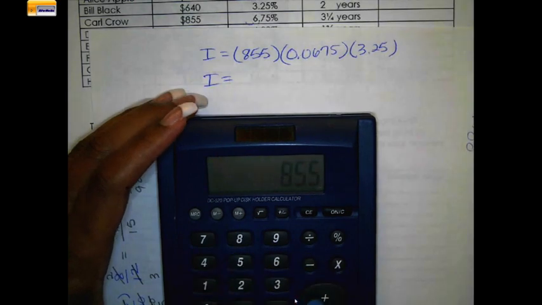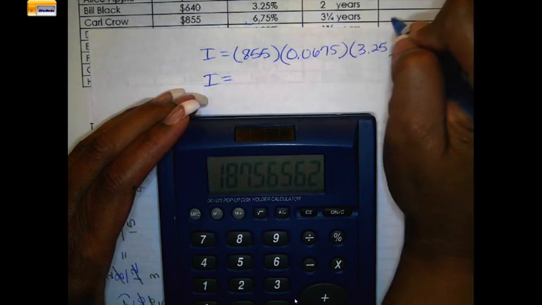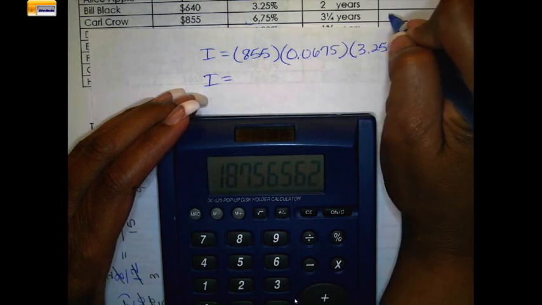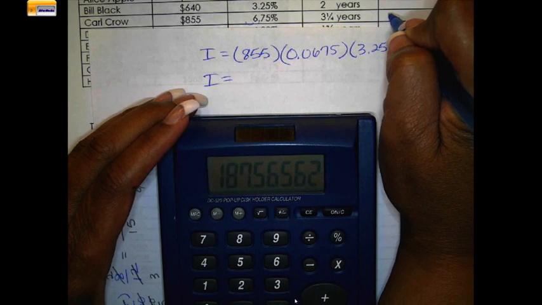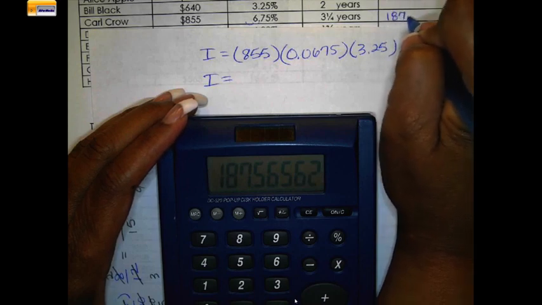855 times 0.0675 times 3.25. Yeah, I just converted everything to a decimal since these are kind of decimals. Yeah, everything. I did the time as well as the interest into a decimal. And you guys should be able to do any kind of conversion by now, okay?